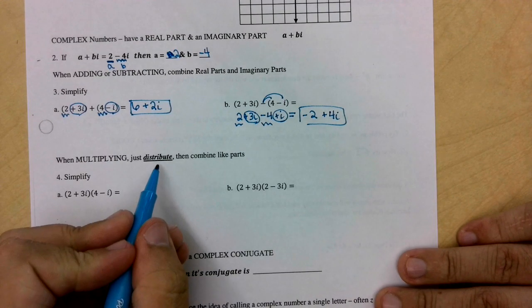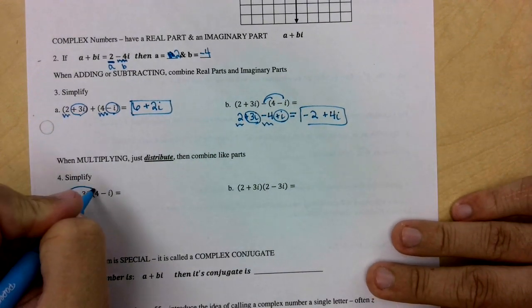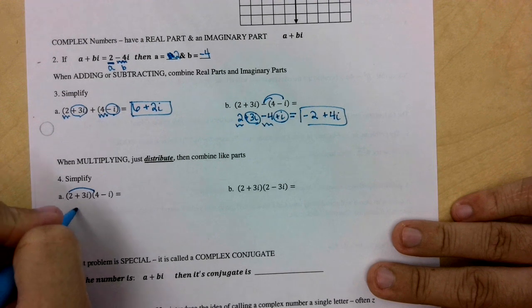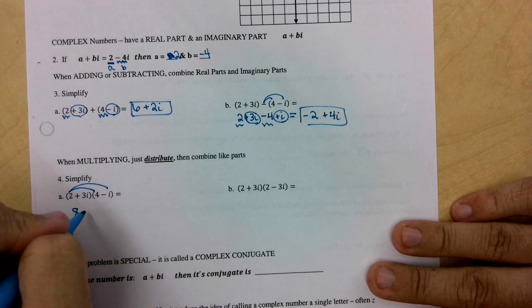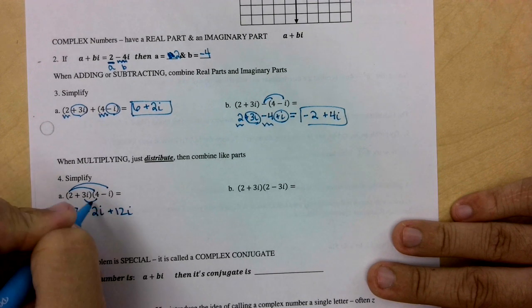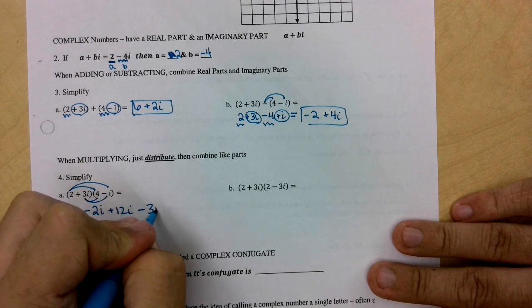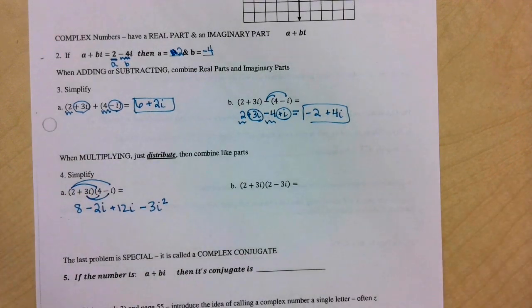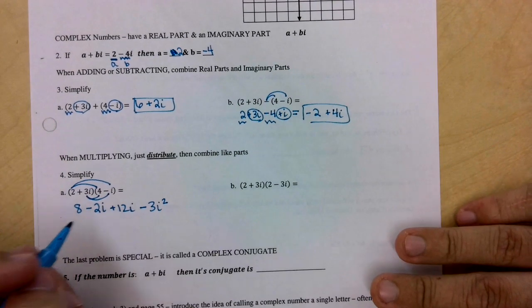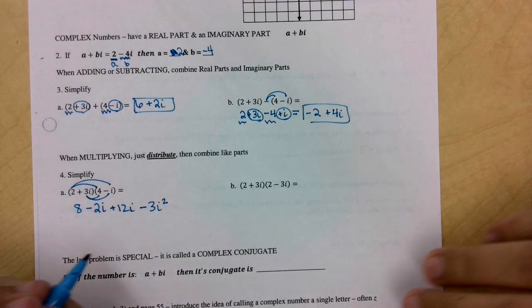Multiplying, it's just distributing and combining the like parts. It's kind of like FOILing all over again. So 2 times 4 will give us 8. 2 times a -i, a -2i. 3i and 4 will become a 12i. 3i and a -i will become a -3i squared. Here's the thing though, we have to remember something special about i squared.